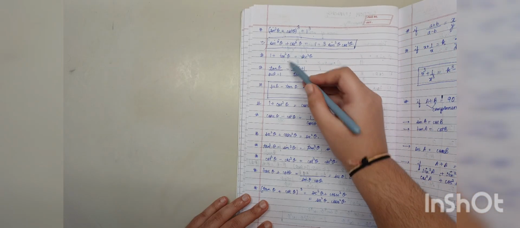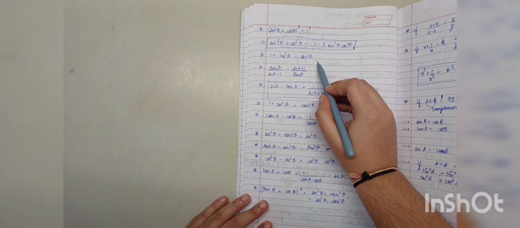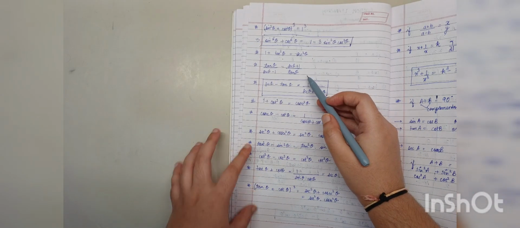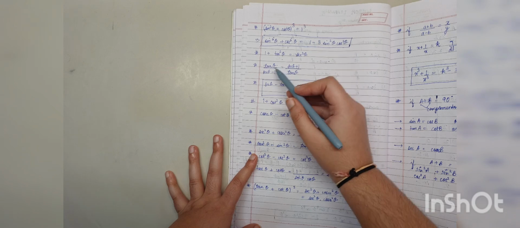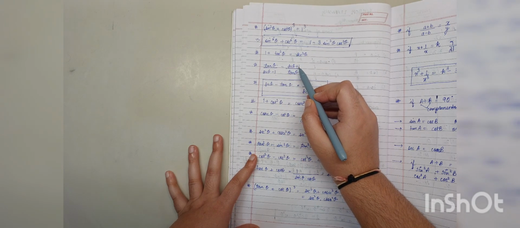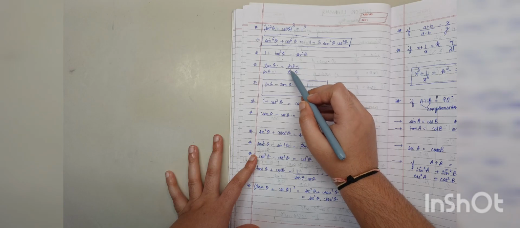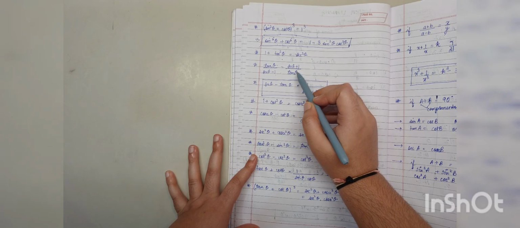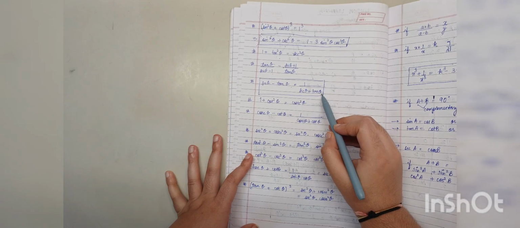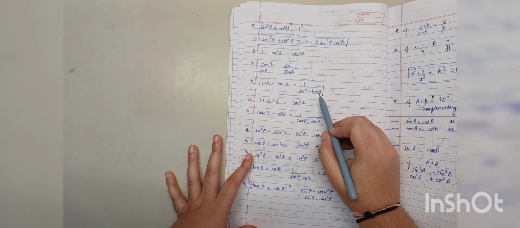1 + tan² θ is equal to sec² θ. It is an identity. Now here comes the same thing that we have learned in the case of sin θ and cos θ. If tan θ is in single, then we have sin θ − 1. Then sec θ will change its sign and become plus 1, and tan θ will come in the denominator. So this is an identity: sec θ − tan θ is equal to 1 upon sec θ + tan θ.